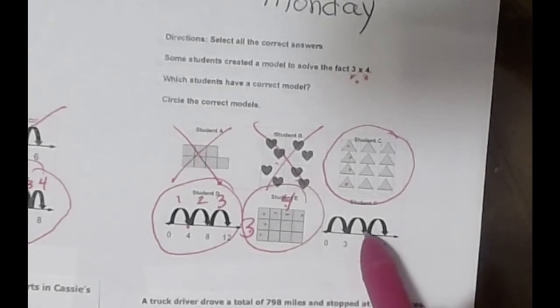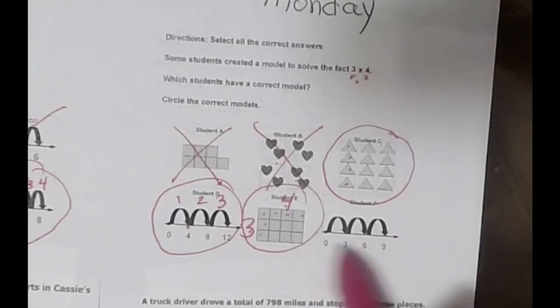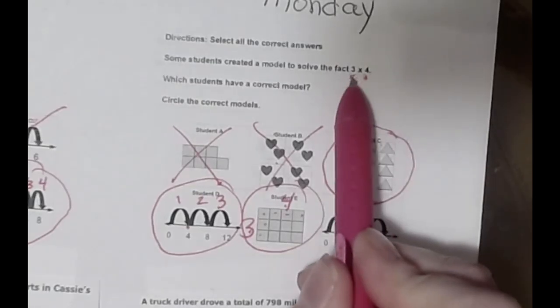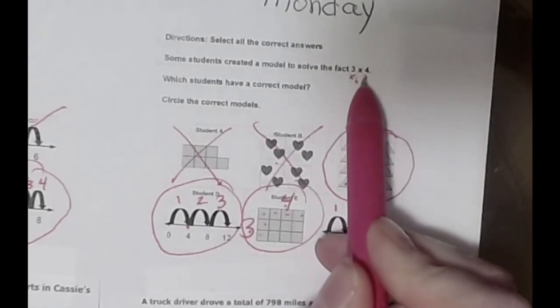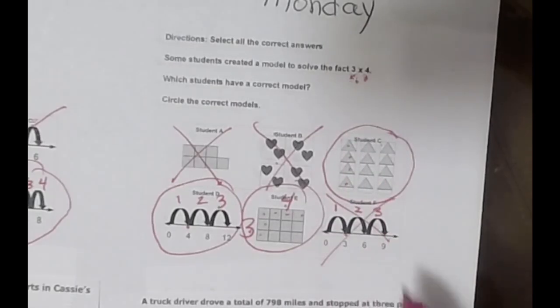And then this one on this side, student E. We have another number line. We go from 0 to 3. So, okay, we have 3 in each hop. So the 3 would check out. But there's only 1, 2, 3 hops, not 4. So this is not a correct model.